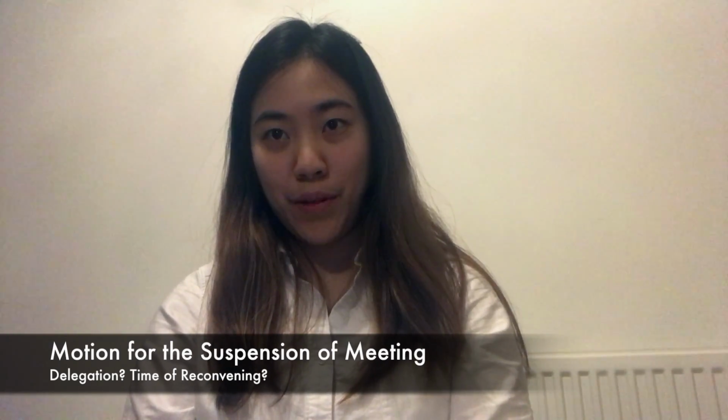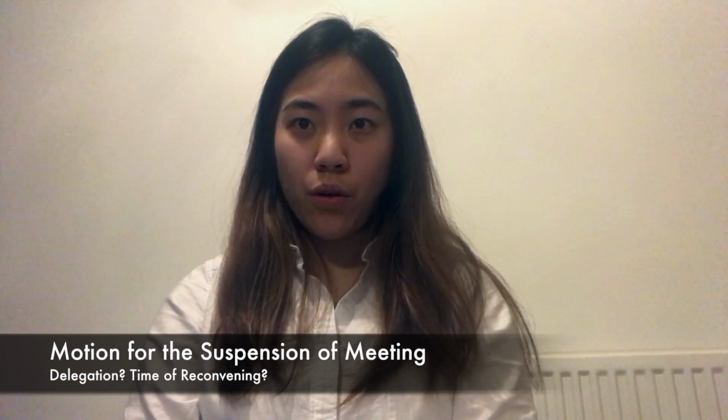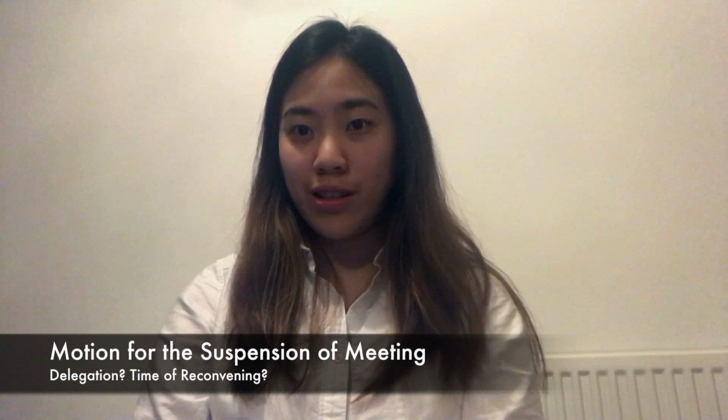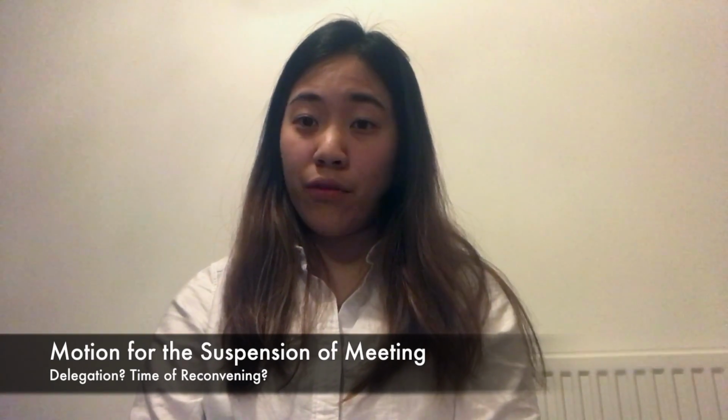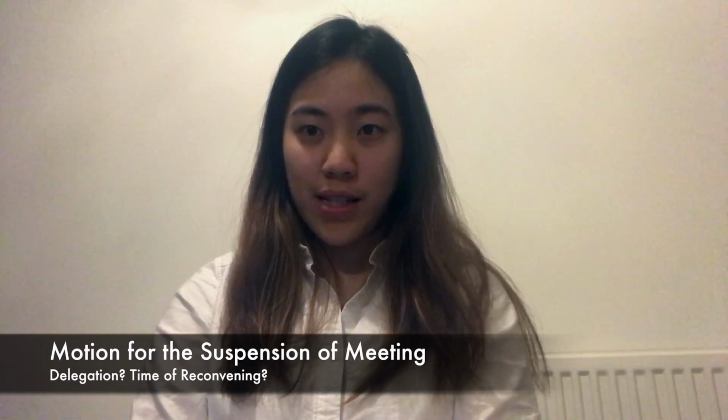Another one is a motion for the suspension of the meeting, and this requests the temporary halt of the meeting. It's usually used at the end of a committee session for breaks. So while the floor is open, a delegate can move for suspension of the meeting, specifying just the time for reconvening. The motion itself requires a second, and then it will be subject to a procedural vote without any speakers.